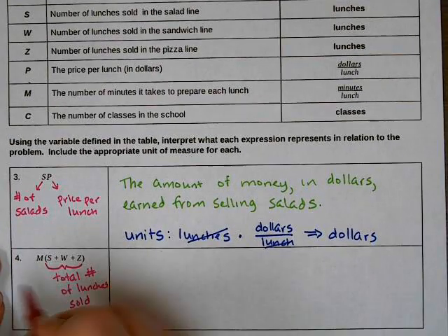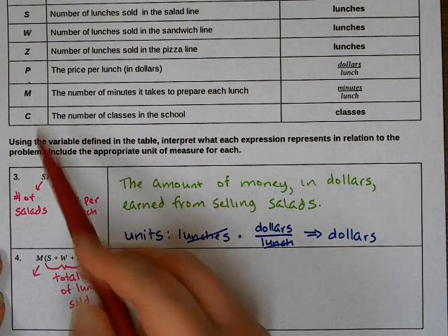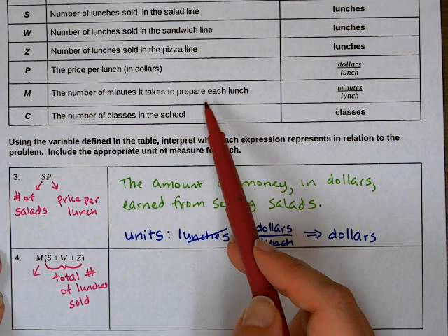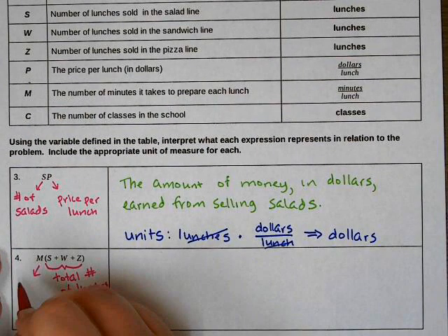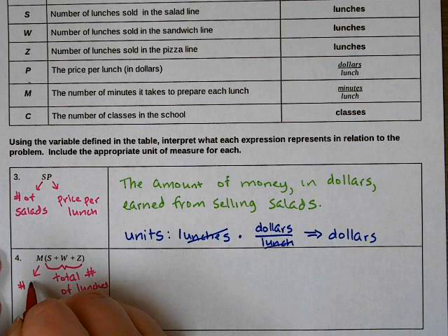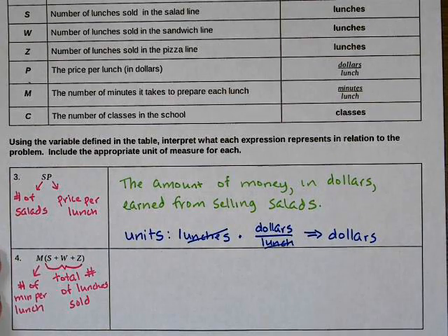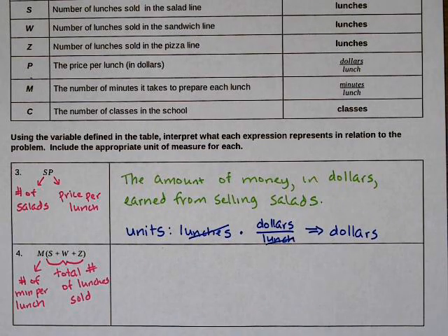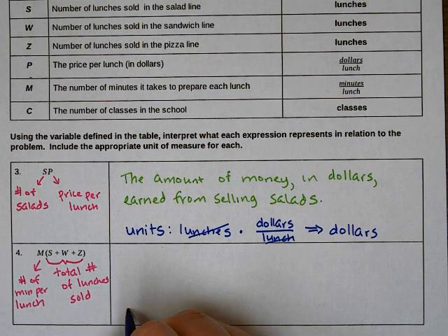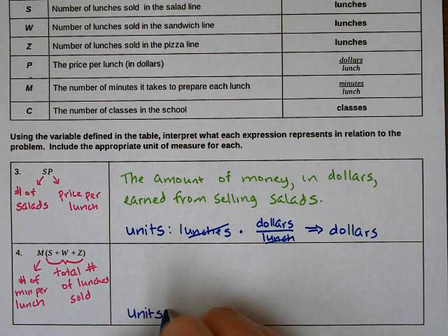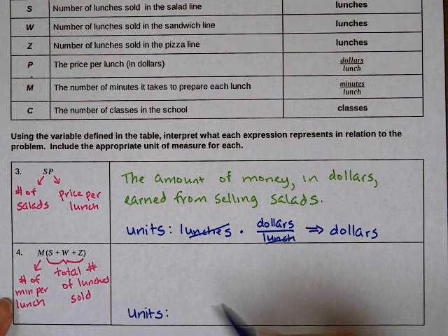And then if we think about what M stands for, the number of minutes it takes to prepare each lunch. So this is the number of minutes per lunch. So let's take a look at those units. Number of minutes per lunch, that was actually our units right there, right?